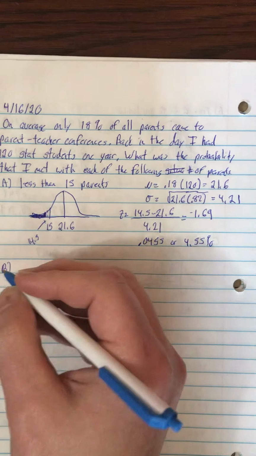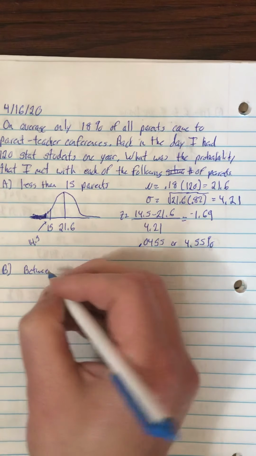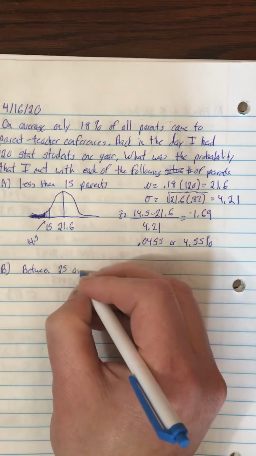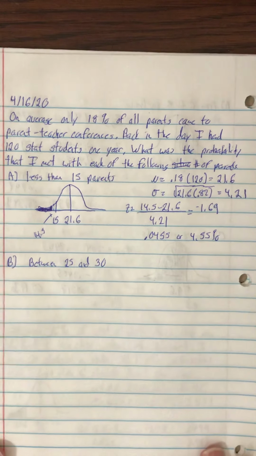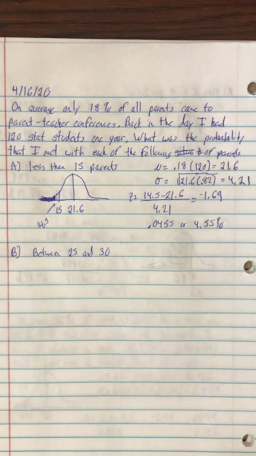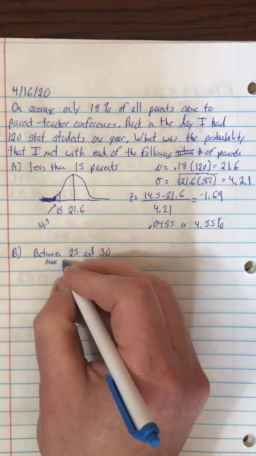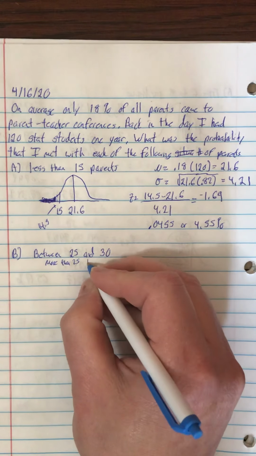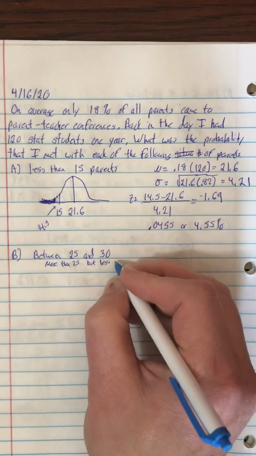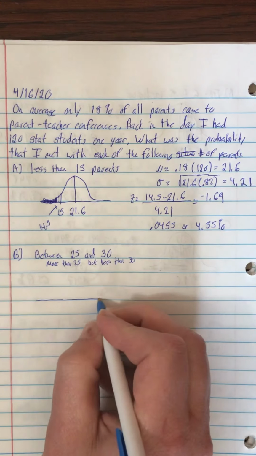For part B, let's say between 25 and 30. This one you've got to be careful with. The reason I say you have to be careful with it is because you need to know exactly what we're saying. Between 25 and 30 means that we are doing more than 25 but less than 30. So what does that look like?